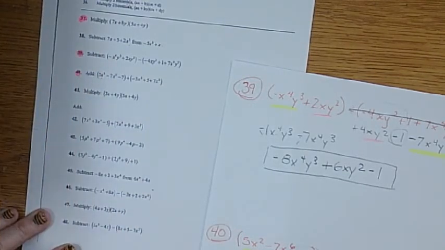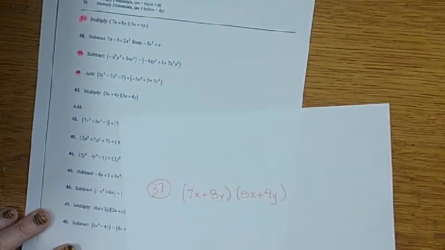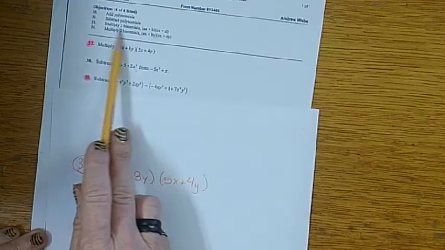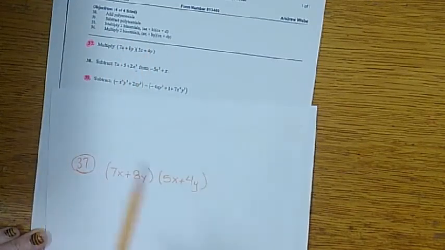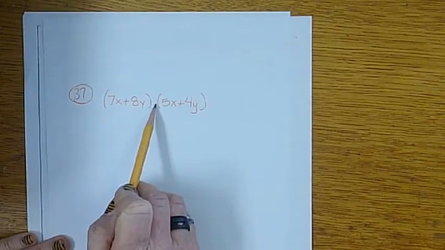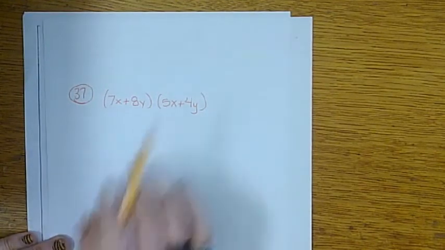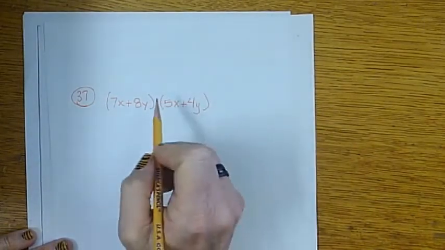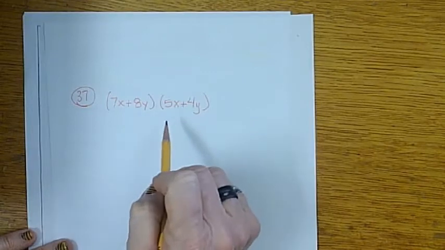All right, so now I'm going to do number 37. Number 37 basically fits into both of these objectives. On this, notice there's no plus or minus in between. So that means we're not adding and subtracting, we are multiplying. So you probably have been told to use the distributive property, and if not the distributive property, then it's just saying using the FOIL, which is first, outer, inner, and last.